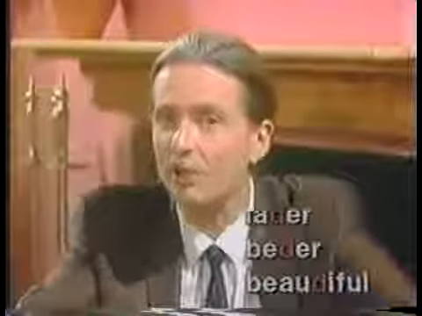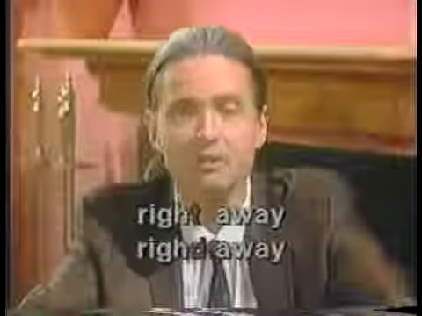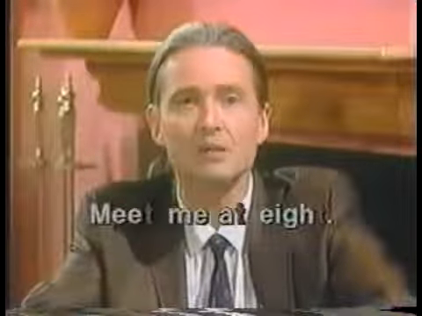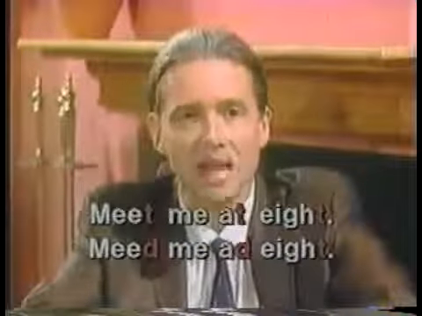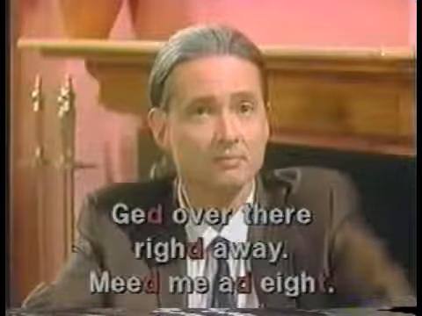Also, the final T, when it's followed by a word beginning with a vowel, again becomes, in effect, a medial T. There's a vowel on both sides of it, so it gets softened to a D. Not get over there, but get over there. Not right away, but right away. Meet me at 8? No, meet me at 8. Get over there right away. Meet me at 8. The medial T.